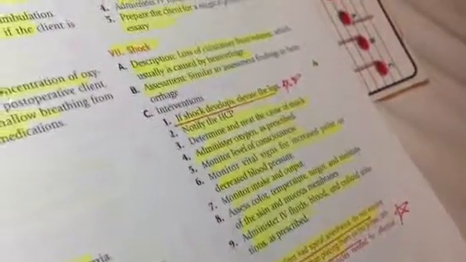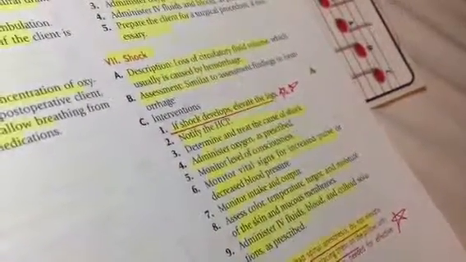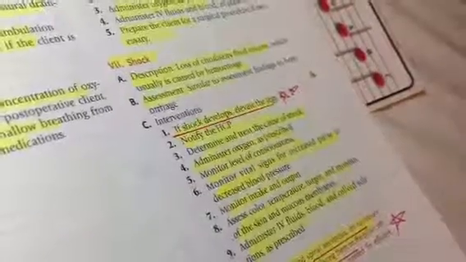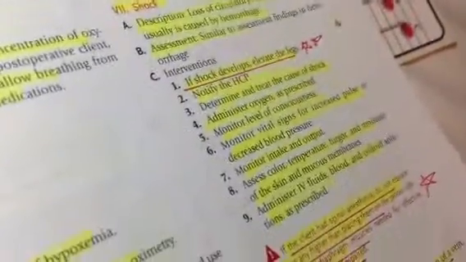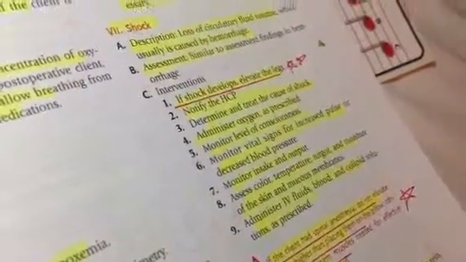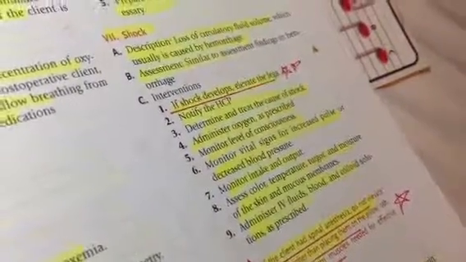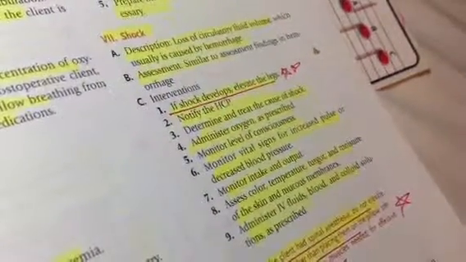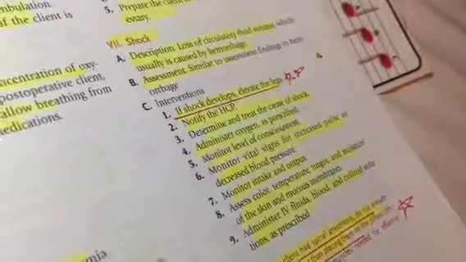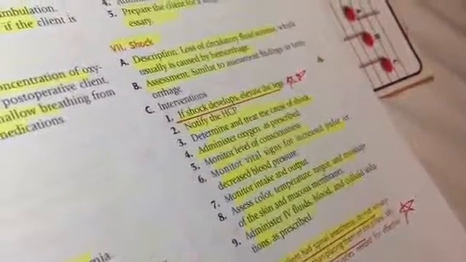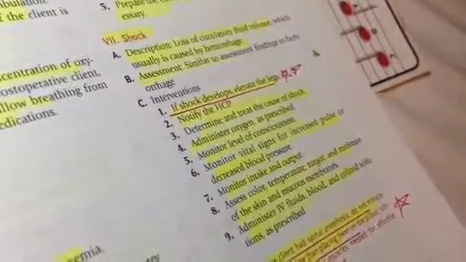Post-operative complications are pneumonia and atelectasis, hypoxemia, pulmonary embolism, hemorrhage, shock, thrombophlebitis, urinary retention, constipation, paralytic ileus, wound infection, wound dehiscence, wound evisceration.